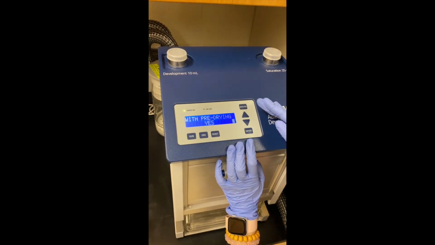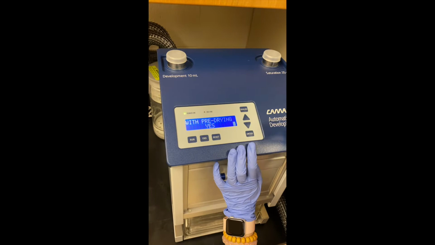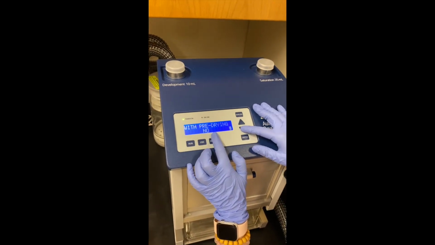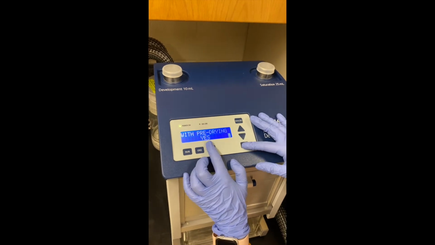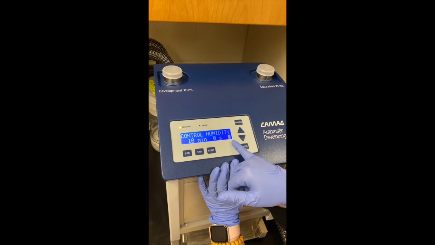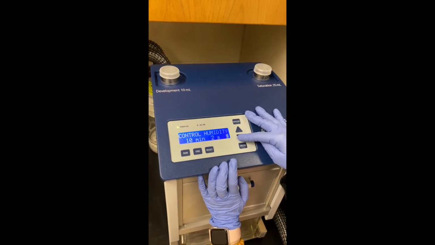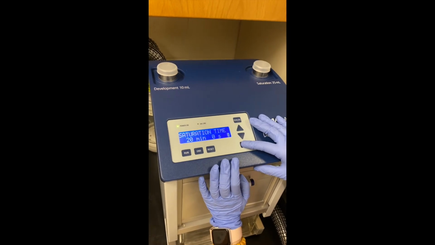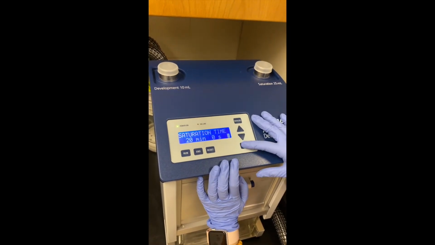And then it will tell you what the parameters of the method are. So we have pre-drying, yes or no. So yes, click enter. Control humidity 10 minutes, and you can change the time right here. So 10 minutes, enter. Saturation time 20 minutes, enter.